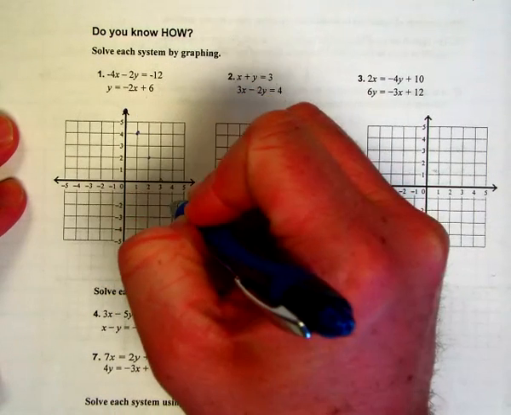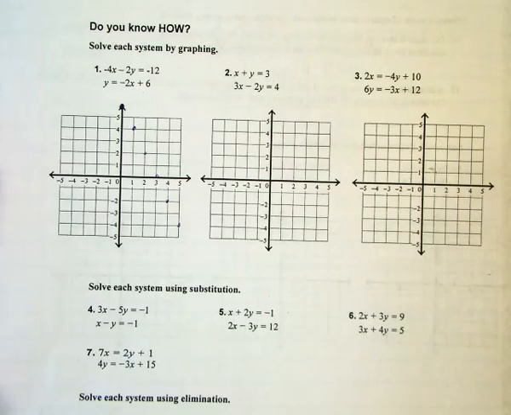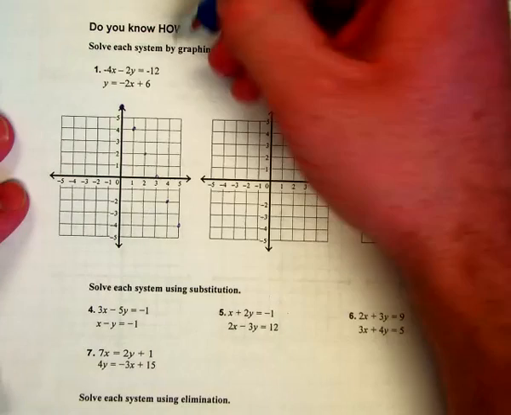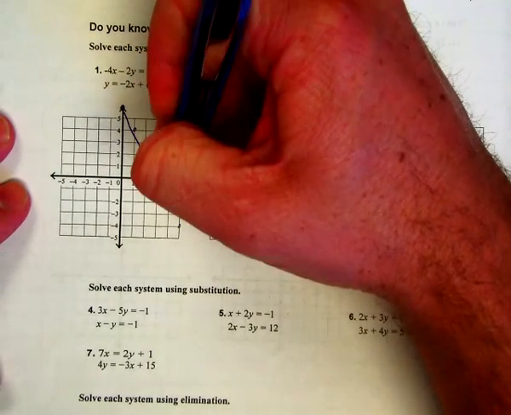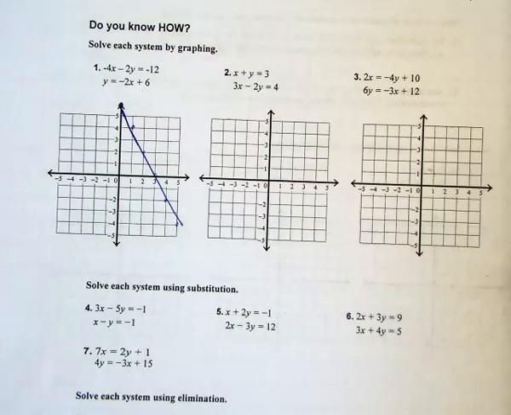Please make as many dots as you can on your grid before you connect them. It is an equals sign, so it does mean it's just a regular line. No shading, no dotted lines.